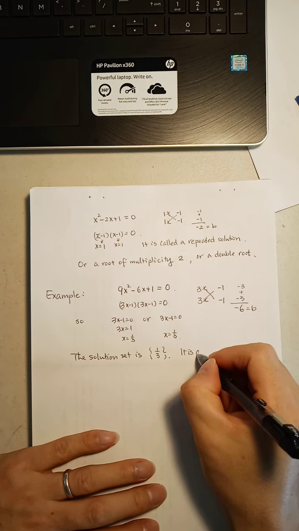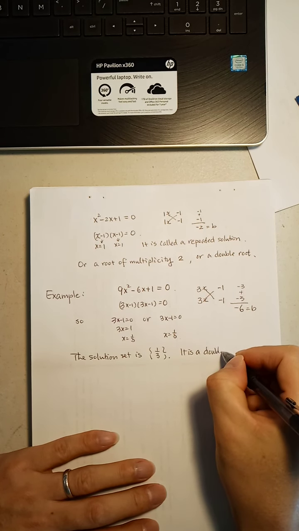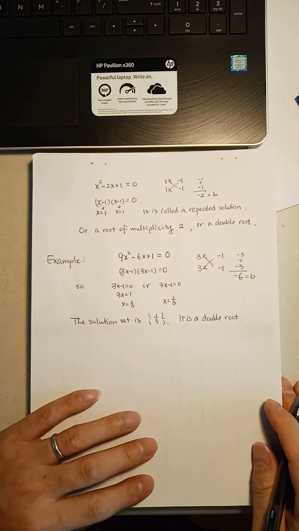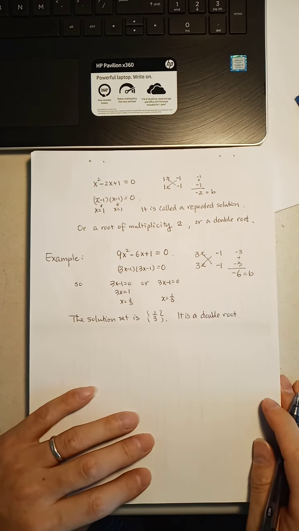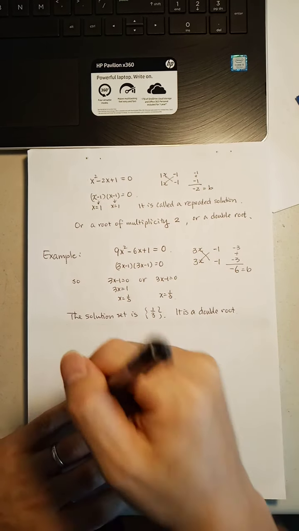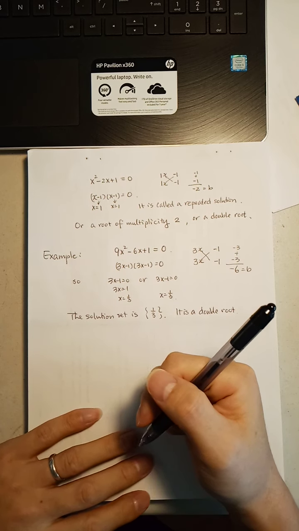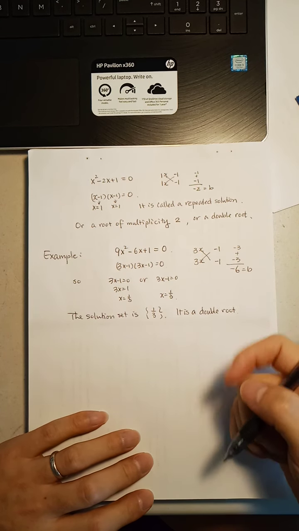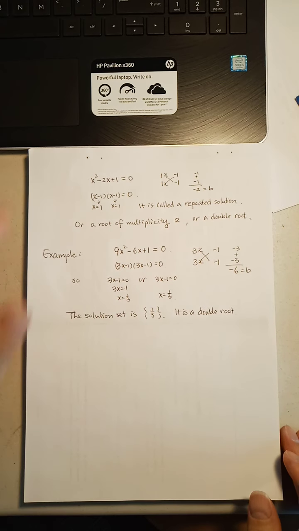It is a double solution, double root, same thing. Okay, let me see if you can read it. Okay, good. So sometimes you have two solutions, sometimes you have a repeated solution.